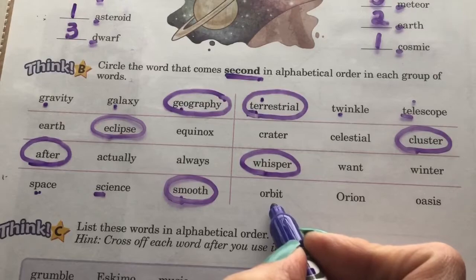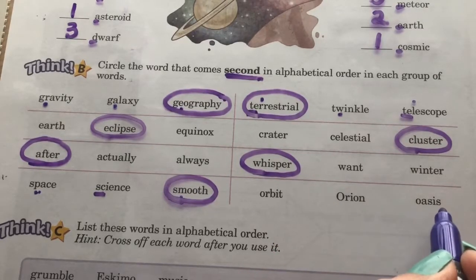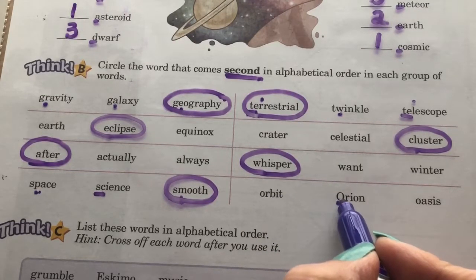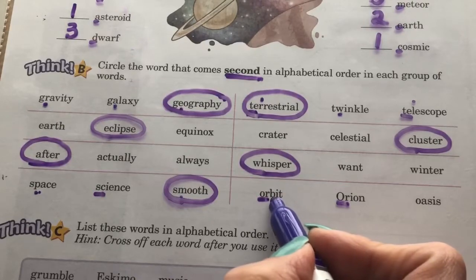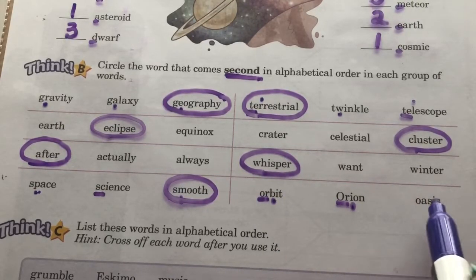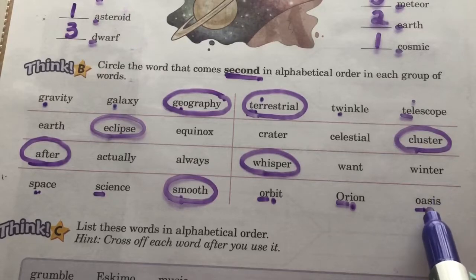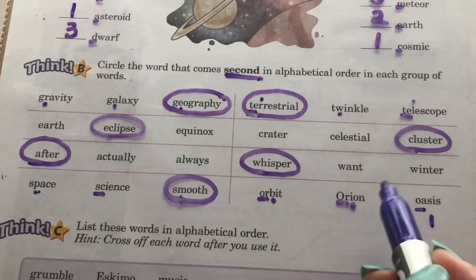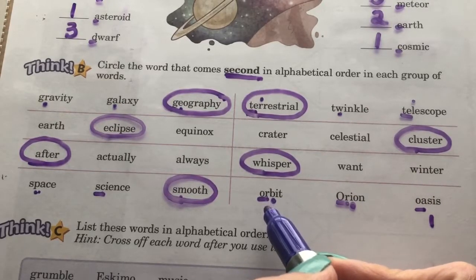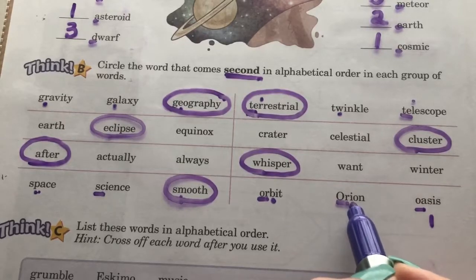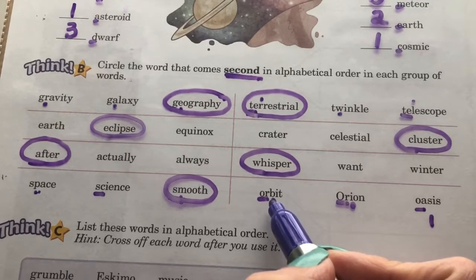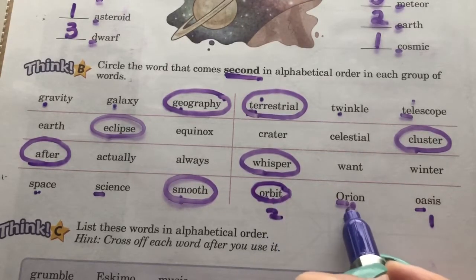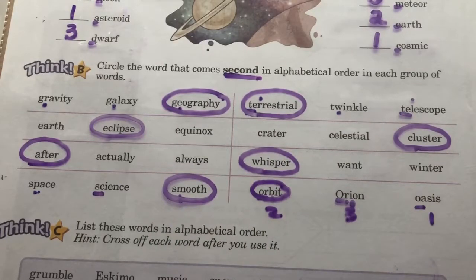This next group, we have orbit, Orion, and oasis. We have OR. Oh, we have 2 words that start with OR. So we have to look at ORB and ORI and OA. Well, you figured out oasis would be the first word, right? So we're going to ignore that one. That's not our answer. We have to decide which one would come next, whether it's orbit or Orion. And we know that the letter B comes before the letter I. So orbit would be the second word, and Orion would actually have been the third.